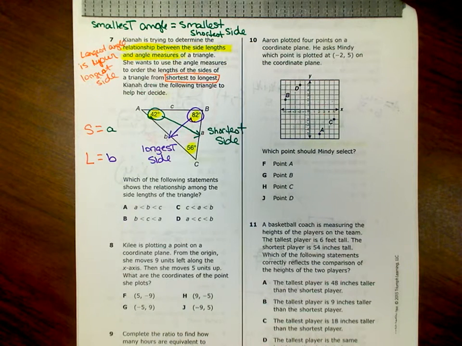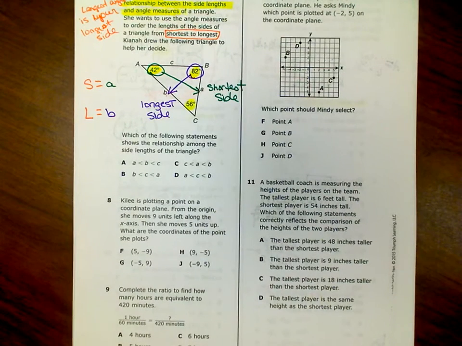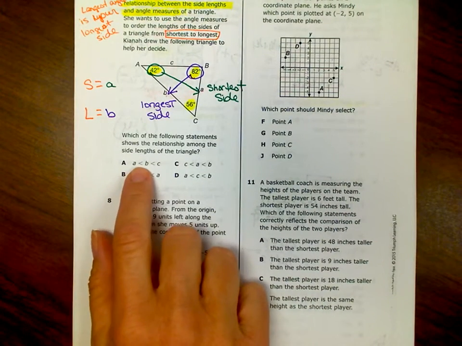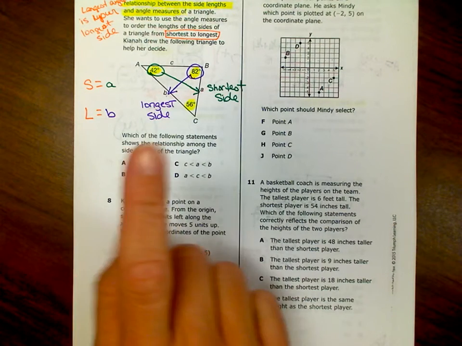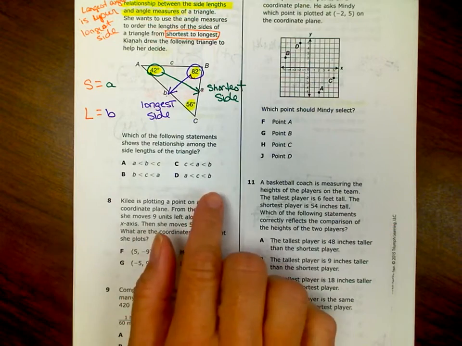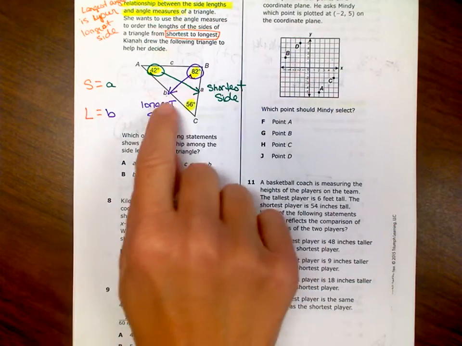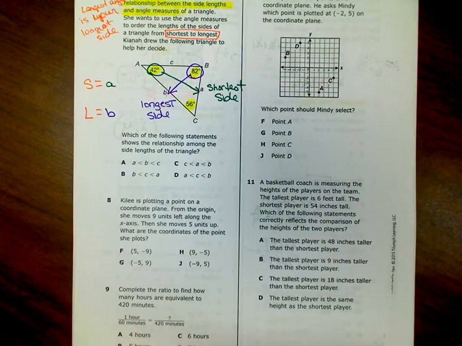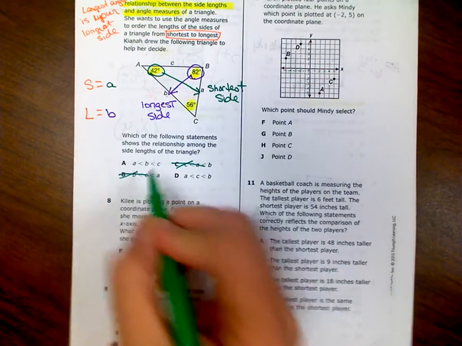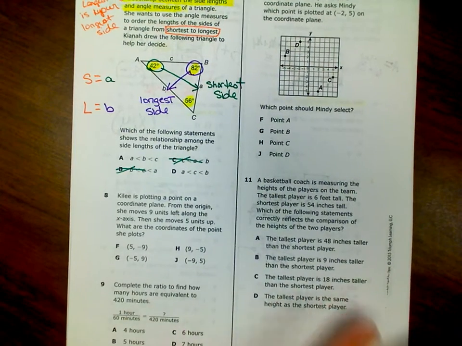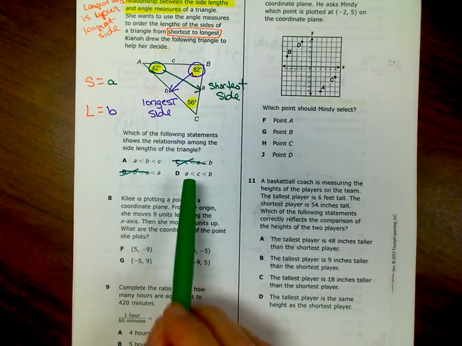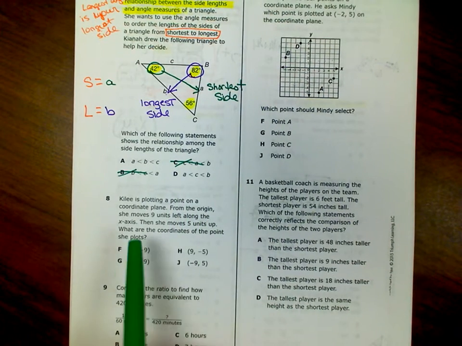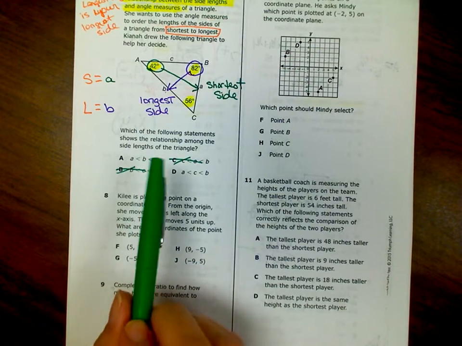So now we look at our answers and we'll see which one. It says A is less than B, B is less than C. So again, we're looking for the shortest to the longest. Well, the shortest side we know is A. So you can eliminate two choices, and you can decide which one would be your best answer. A is less than C, C is less than B. Or A is less than B, B is less than C.